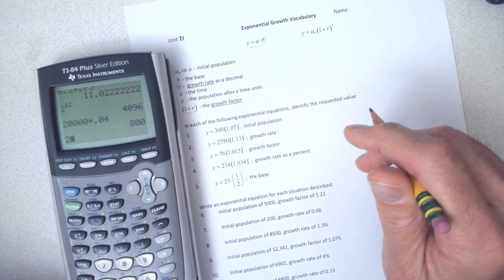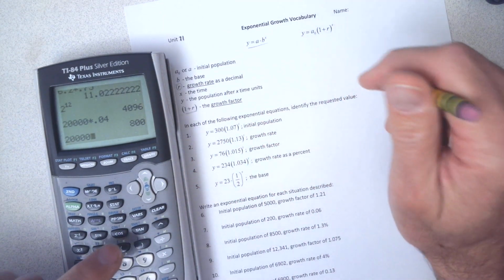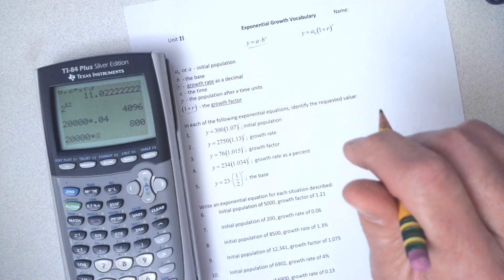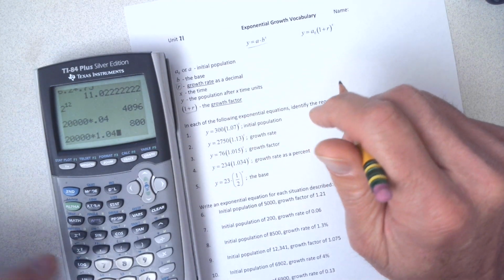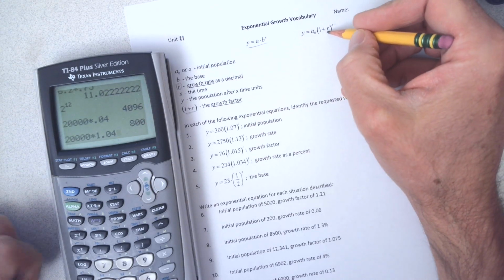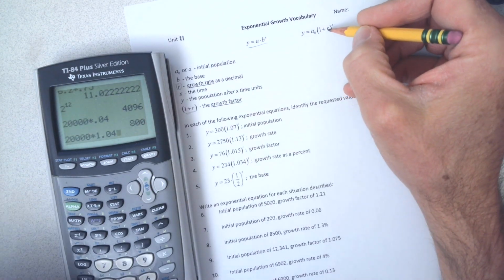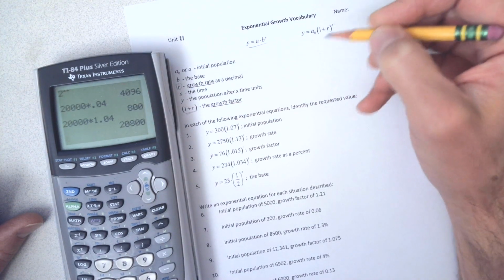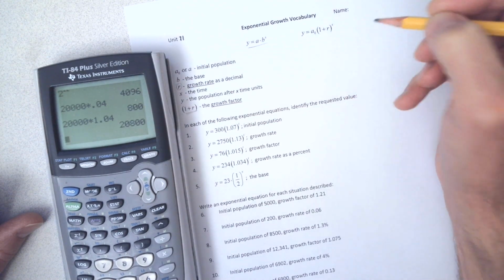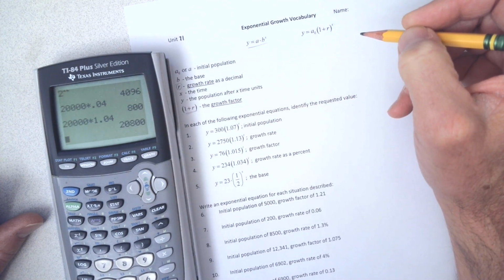So if I did 20,000 and multiplied by 1.04, adding 1 like this up here says 1 plus r, that figures out how many more people I have and then adds them to the existing population as well.